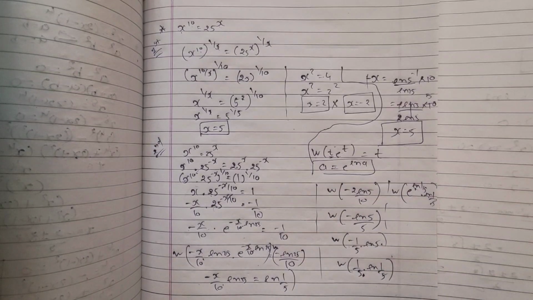I hope you got it. As I said, this is a very conceptual and very interesting method to solve.